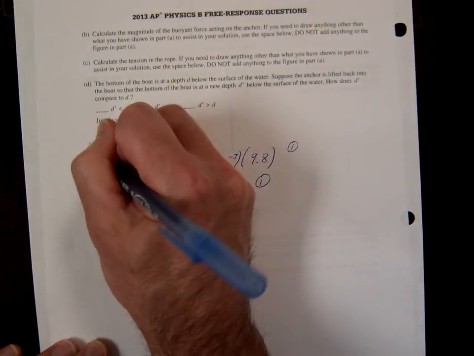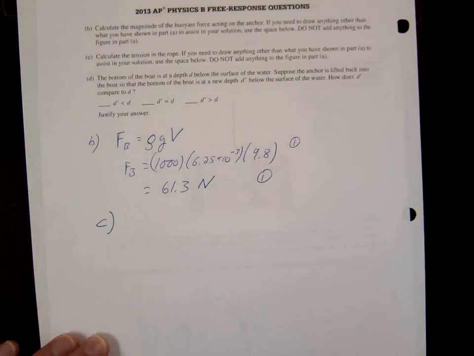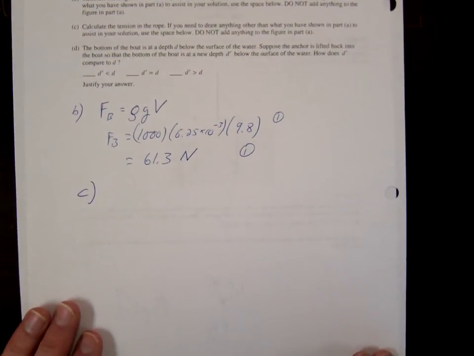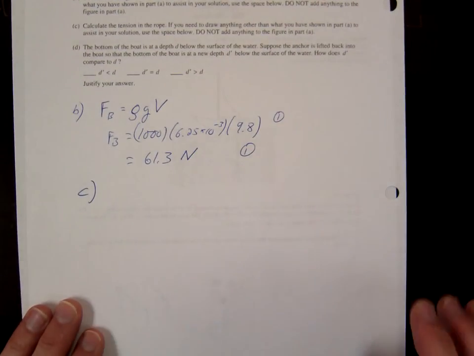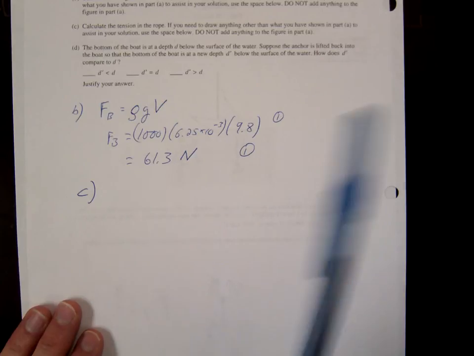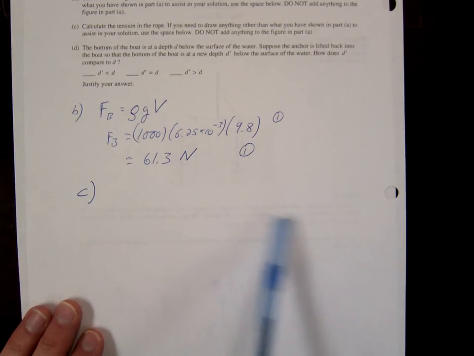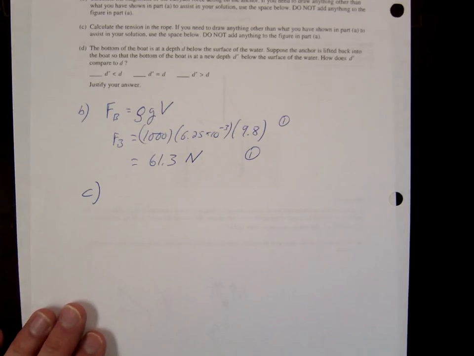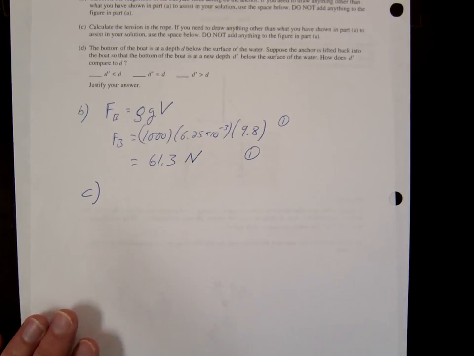Okay, letter C. Calculate the tension in the rope. Again, do not go back and fix it. Yeah? For 9.8, what if you use 10? That's okay. If you use 10, you got, what, 62.5 or something? It says here that it's okay if you use 10. I would say in general, when you have your calculator, go ahead and use 9.8.